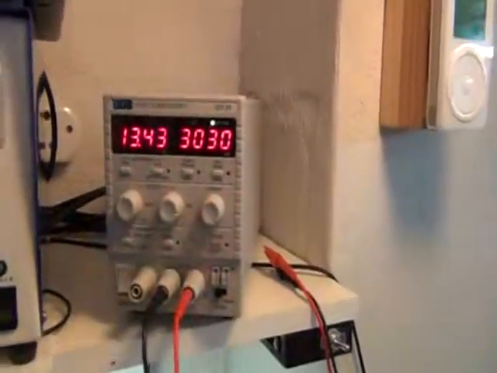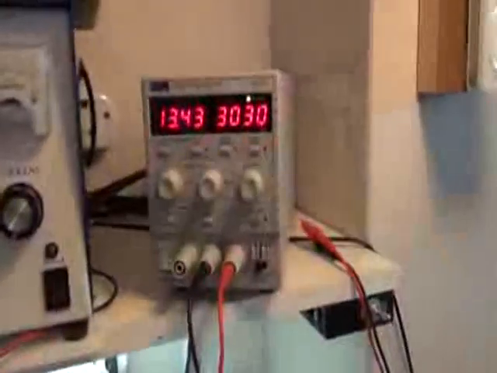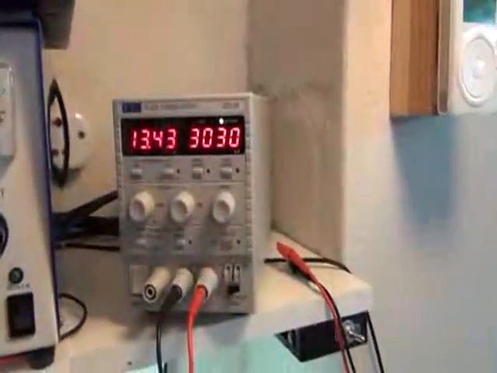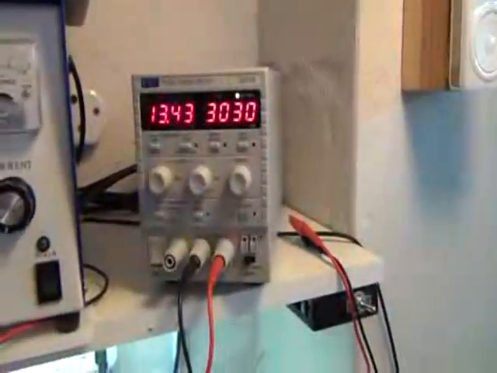I've got it set to 3 amps, and I can tell you now this car lamp would actually draw far more than 3 amps if my power supply could put that out. But it's enough to get it started, so we'll hook it all up and see how that works.